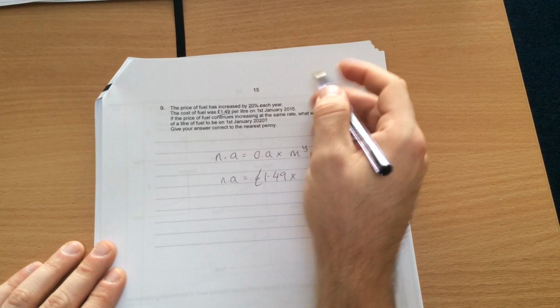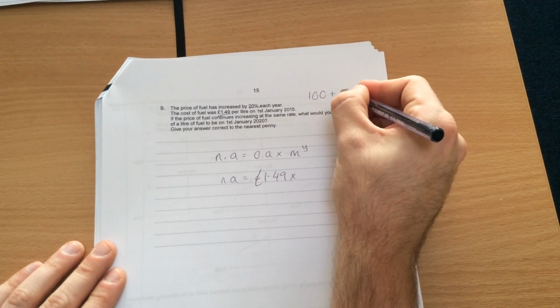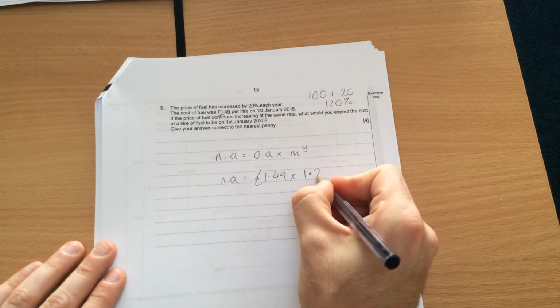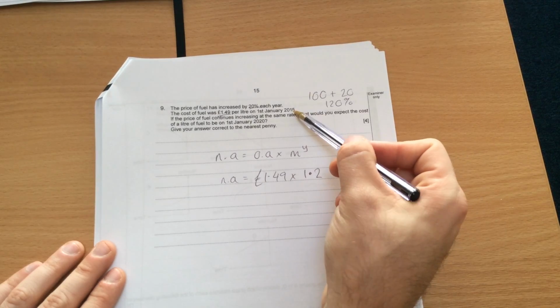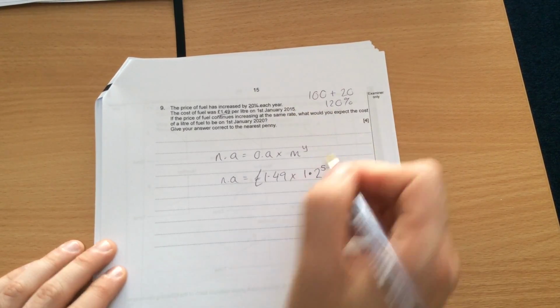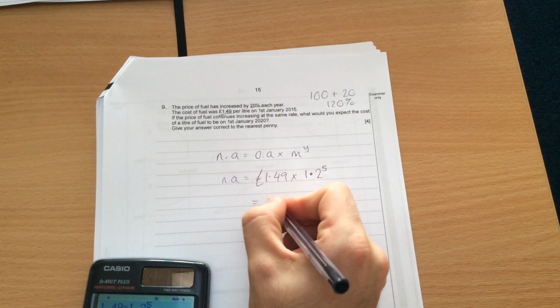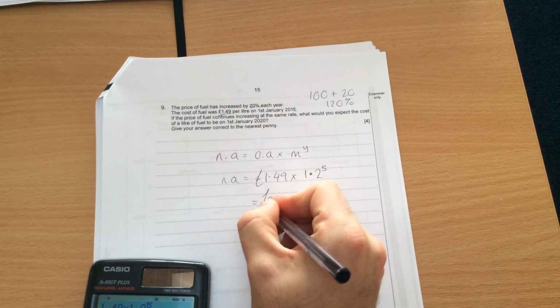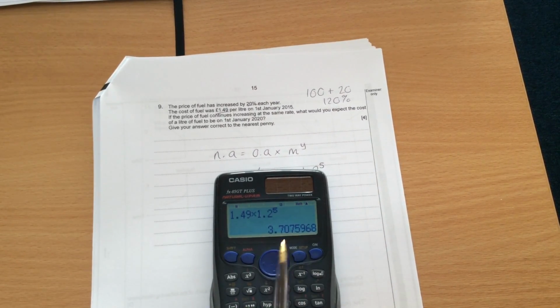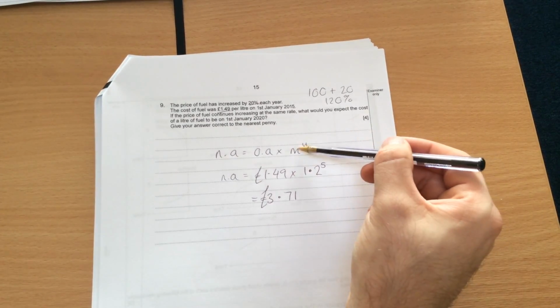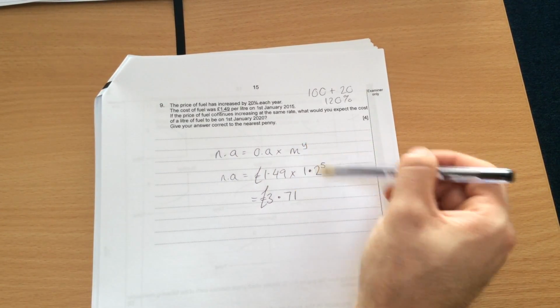The multiplier, it's going up by 20%, so we have our full 100%, and we're adding 20, so we've got 120%, and don't forget the multiplier has to be a decimal, so 1.2, and the power of years from 2015 to 2020, that is a 5-year period, and again, we can just plug that straight into the calculator then, and we get that it's £3.71 to the nearest penny. The calculator shows 3.707, but obviously money is 2 decimal places, so it would round up to £3.71. Be careful with this question. It is only the multiplier that is raised to that power, not the entire calculation.